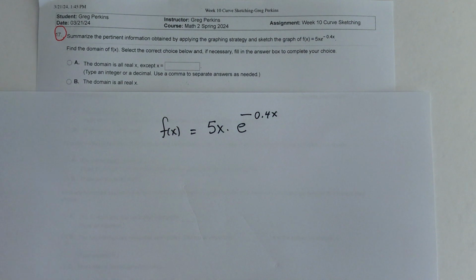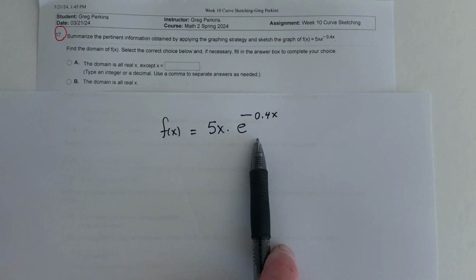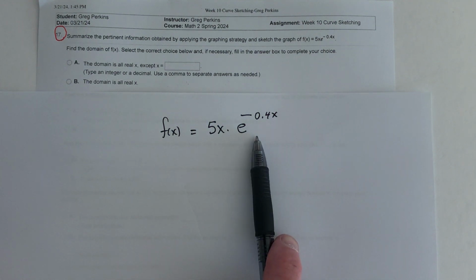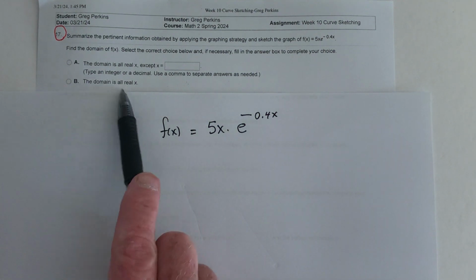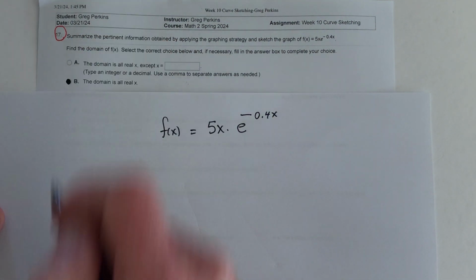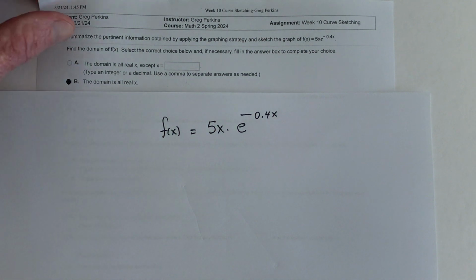So for domain, you have to watch out for division by 0. This has no division. Also, no square root of a negative. This does not have a square root. So the domain is all real numbers. So that's multiple choice. The domain is all real numbers.